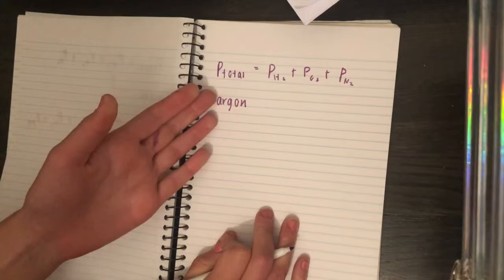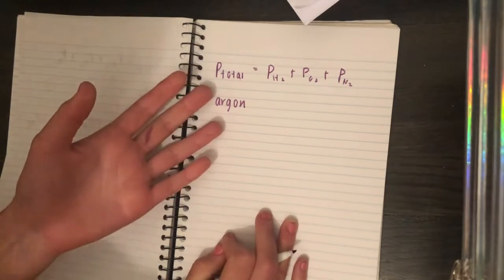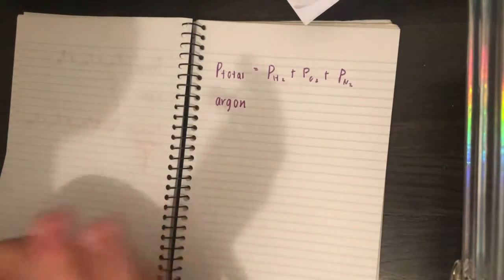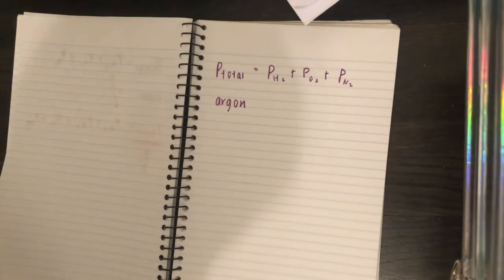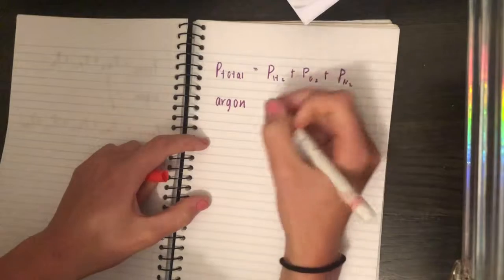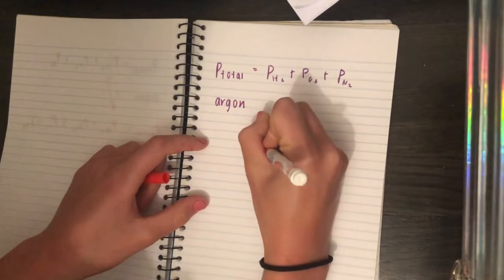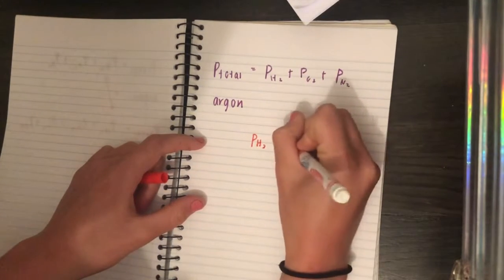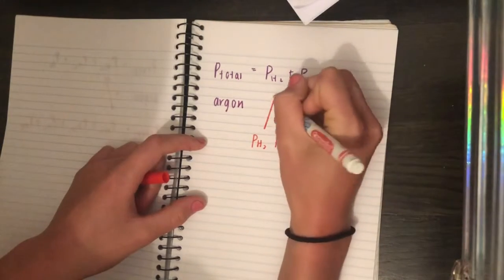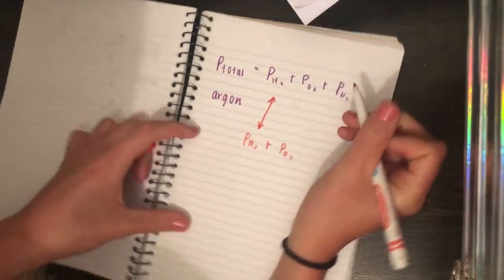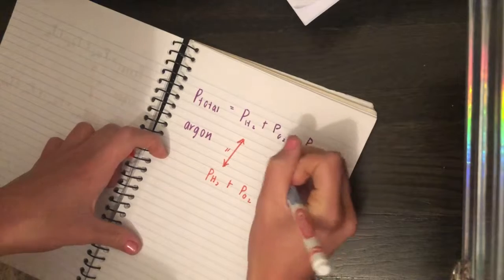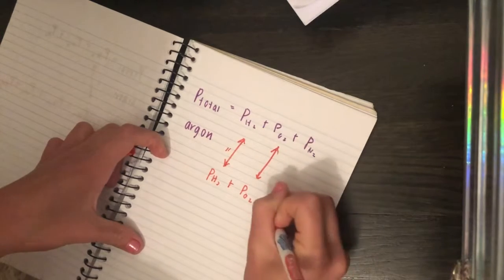Would the total pressure increase or decrease? Would each individual partial pressure increase or decrease? Well, what will happen is that each of these partial pressures will remain constant. O2 will be equal to O2, H2 will be equal to the pressure of H2, all of them will not change.